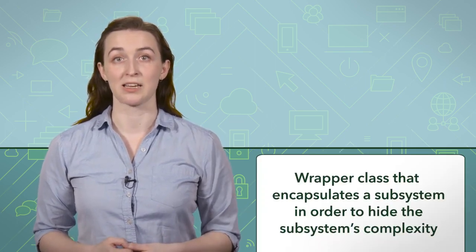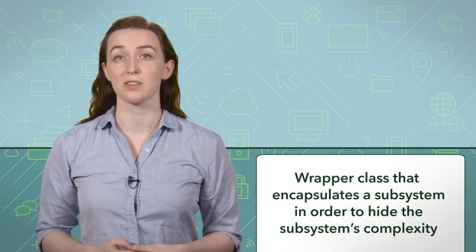In software, the facade design pattern does exactly what a waiter or salesperson would do in real life. A facade is a wrapper class that encapsulates a subsystem in order to hide the subsystem's complexity. This wrapper class will allow a client class to interact with the subsystem through a facade.